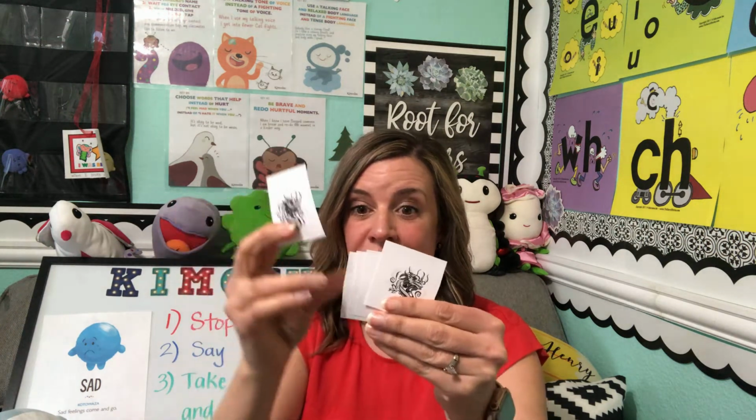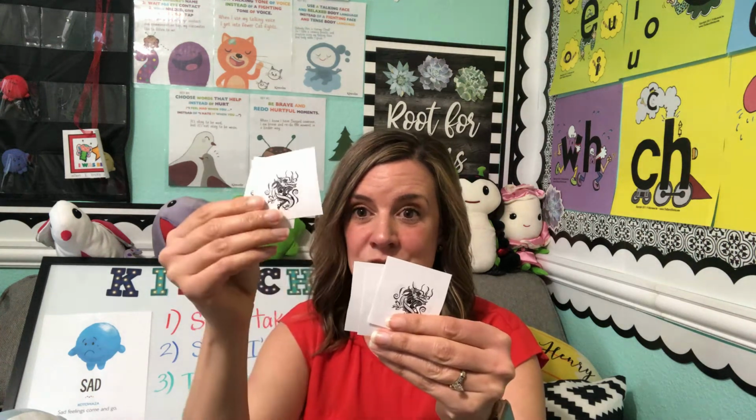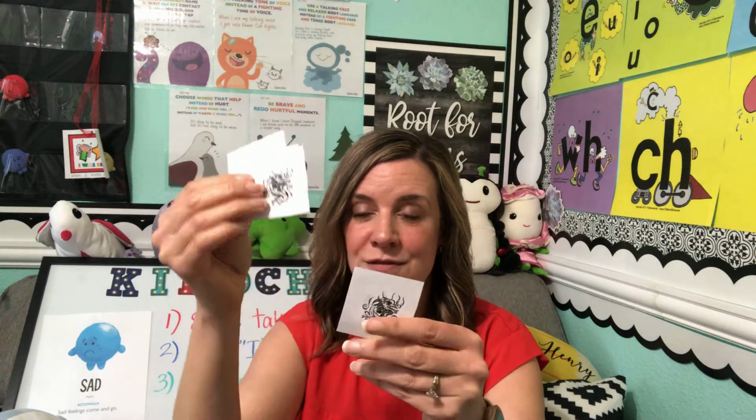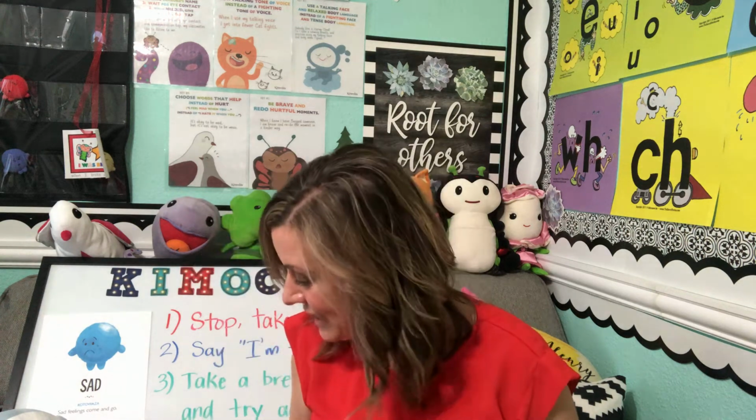So for example, I'm going to start the little word problem today. There are 5 fire-breathing dragons in the Chinese New Year parade. So we're going to take our 5, 1, 2, 3, 4, 5. We're going to take our 5 dragons and we are going to glue them on the red strip of paper.